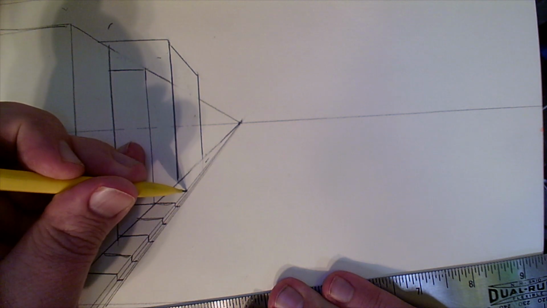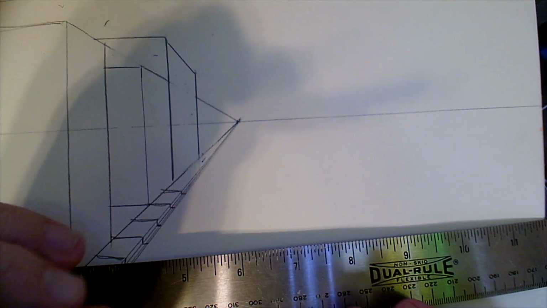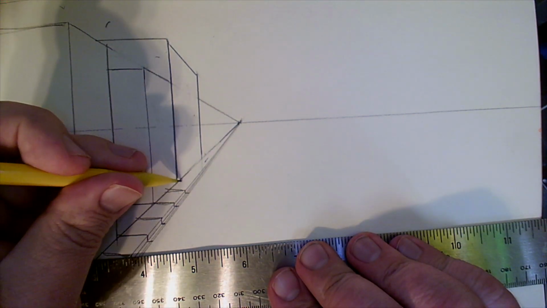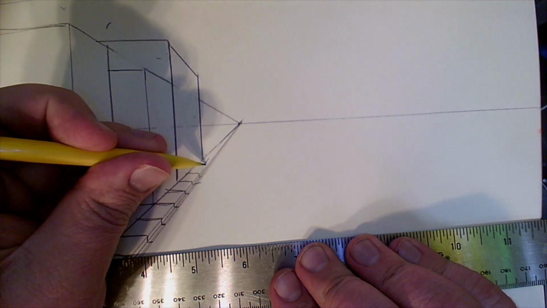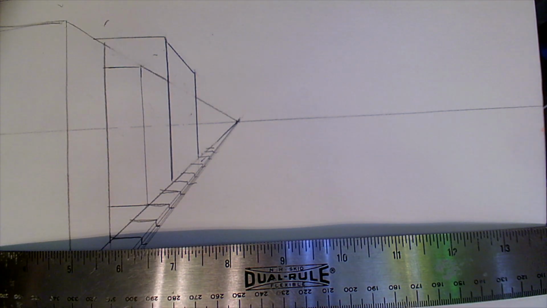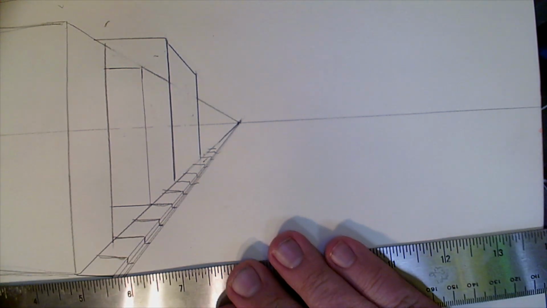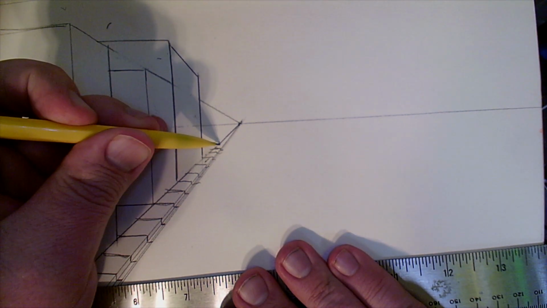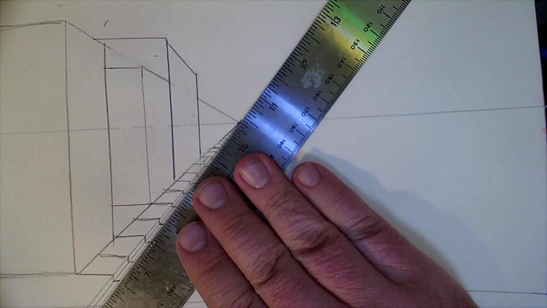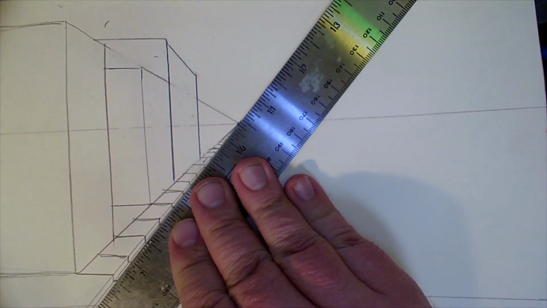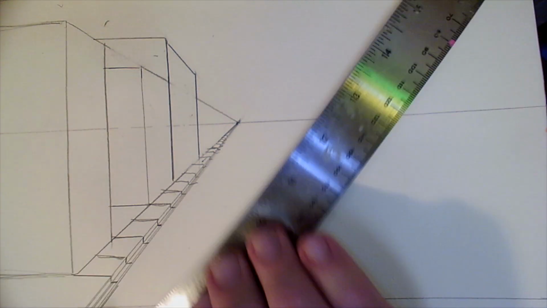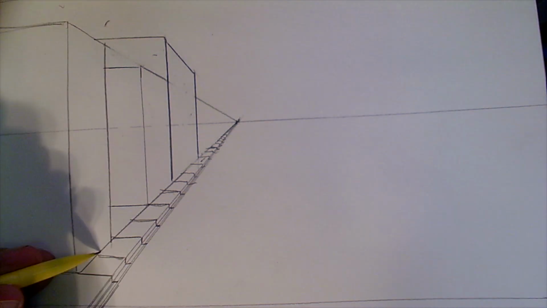And the other thing is, as you get closer to the vanishing point, you want your sidewalk lines to get closer and closer together. And eventually they'll just look like they belong all together the further you go back. Bring up the lines there.